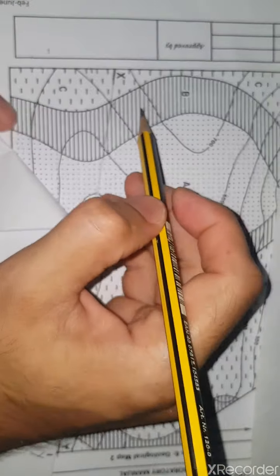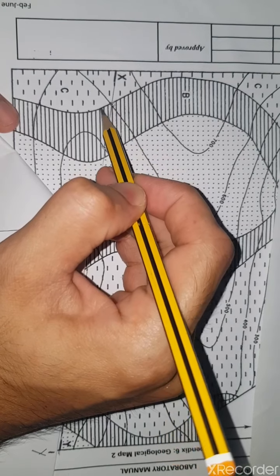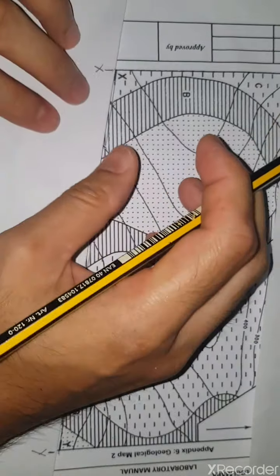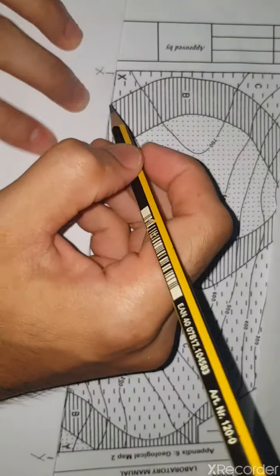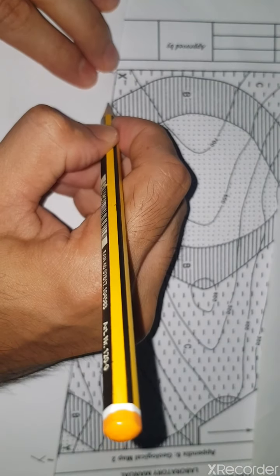This is the boundary line, you can see here, and it goes down. So in this piece of blank paper, you just continue it.